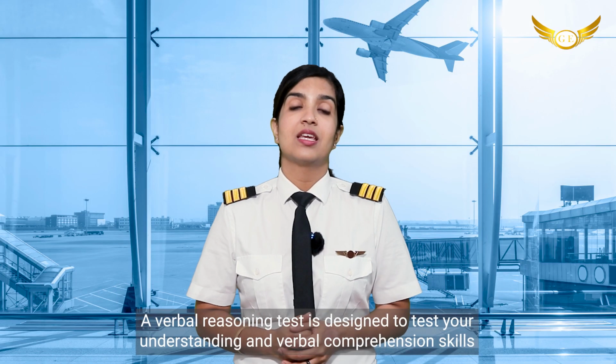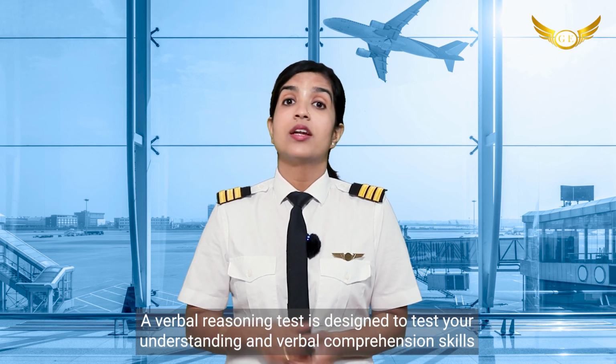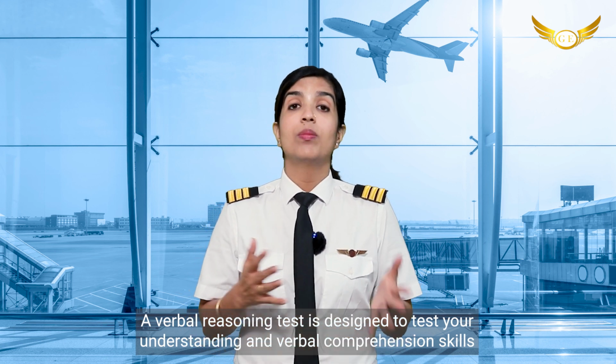A verbal reasoning test is conducted to test your understanding and your verbal comprehension skills. So this is also indirectly a test of your English language skills, as the questions might contain some words which, if you've not had English as your first language or second language, you might find it a little difficult to understand. The airlines usually use the verbal reasoning test as the initial process of their selection procedure. So this is something that you can practice in order to improve your performance.